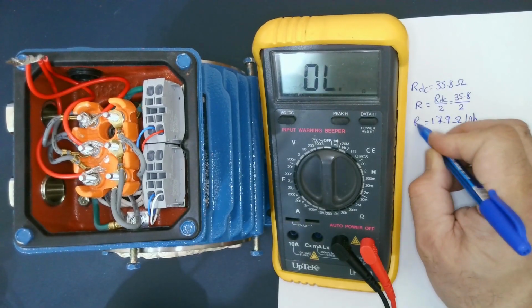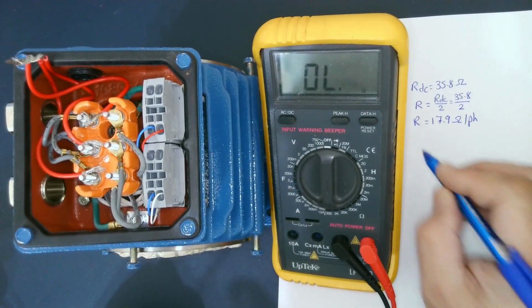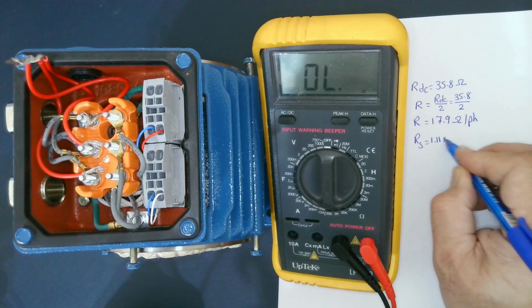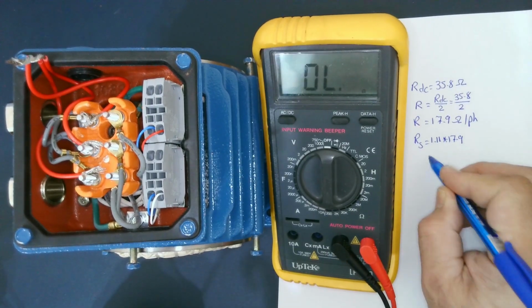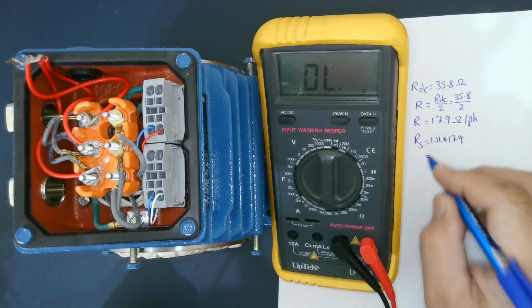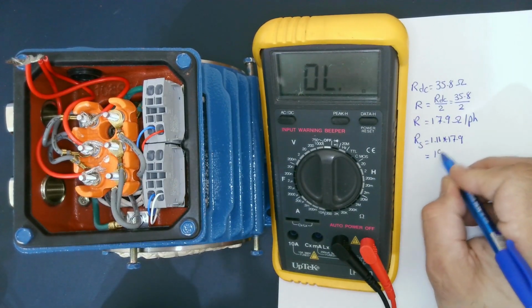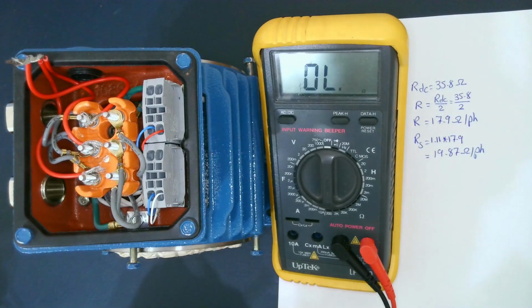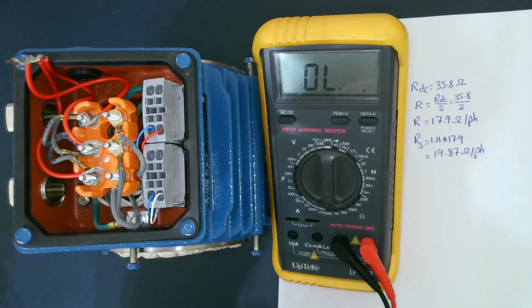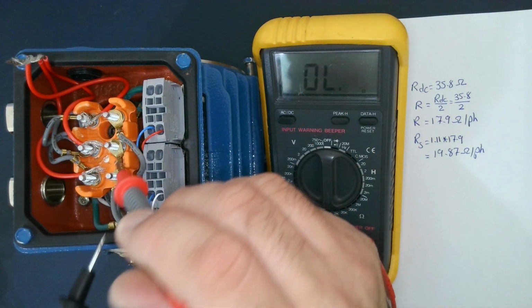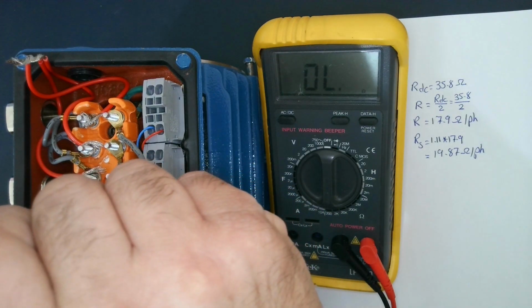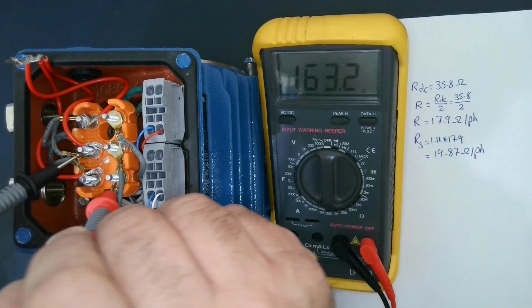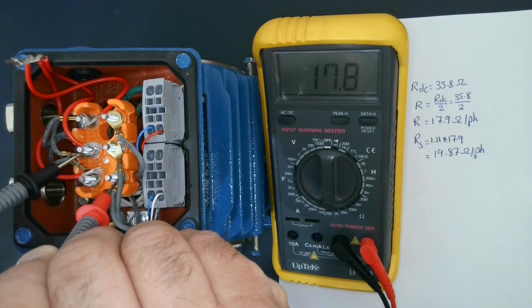So that one is R, but that is not the stator resistance. The stator resistance will be 1.11 multiplied by 17.9, which is the skin effect. So the answer is something like 19.87 ohm per phase. We can measure this resistance another way. Rather than measuring between two phases, we measure between one of the phases and the return, or the star point. So the resistance is something like 17.8 ohm.